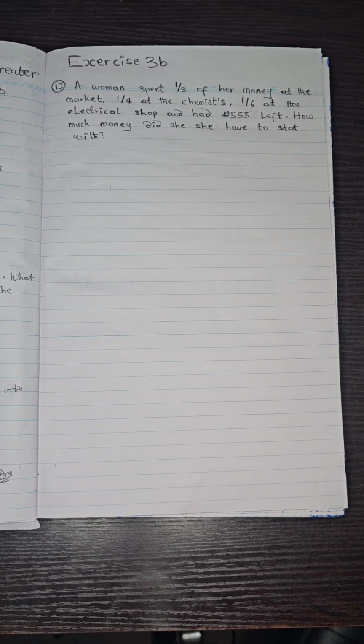In this class, we're going to deal with fractions and focus more on word problems that lead to fractions. Let's start with exercise 3B number 12.